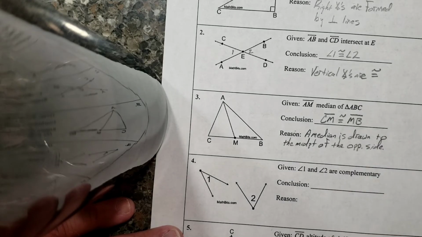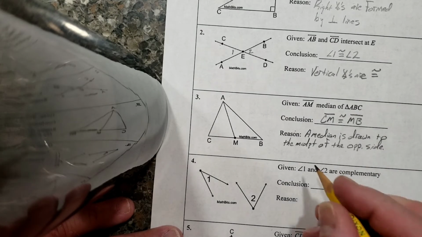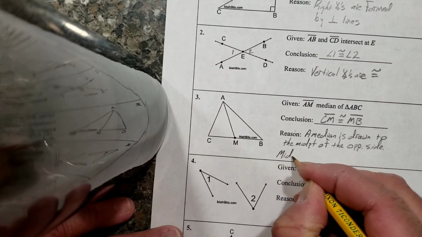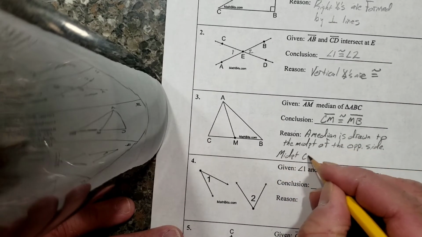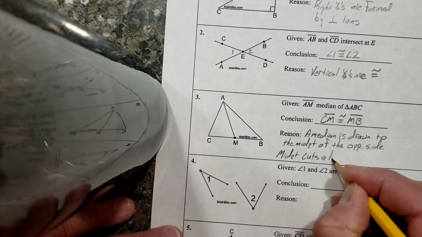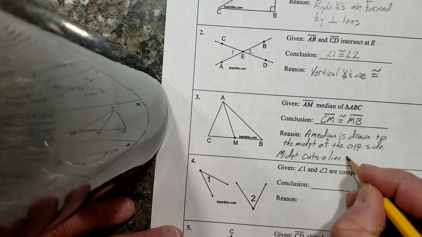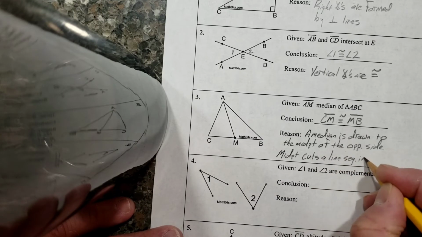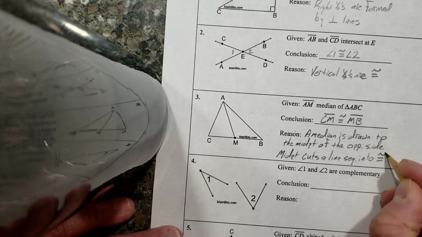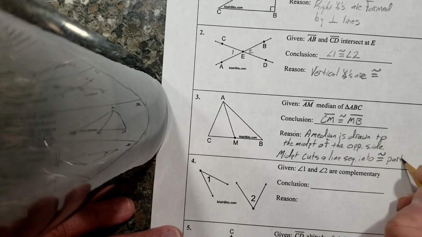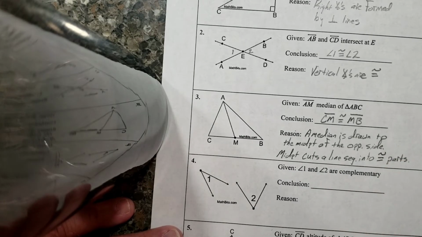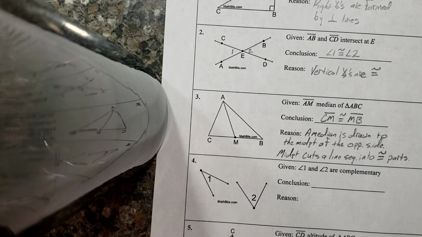Now we know if it's drawn to the midpoint, a midpoint cuts a line or line segment into congruent parts. Okay? You say the midpoint, I checked that, the median to the midpoint to congruent line segments.